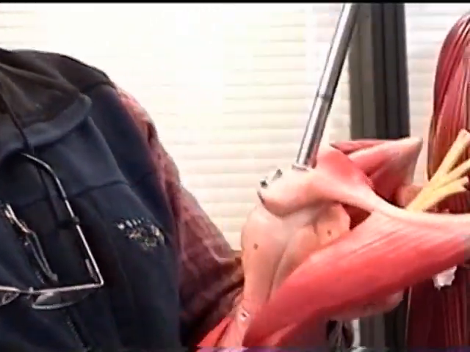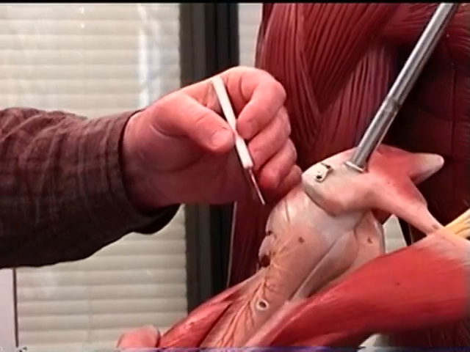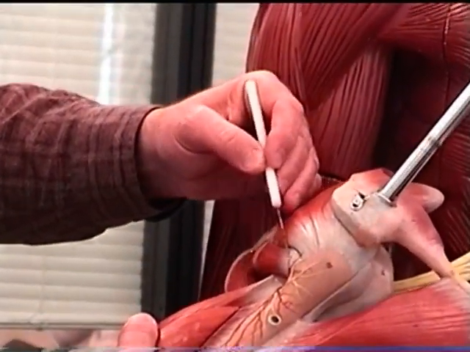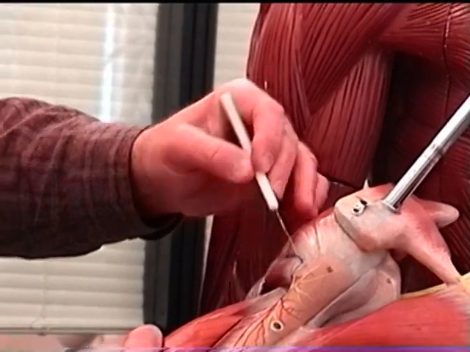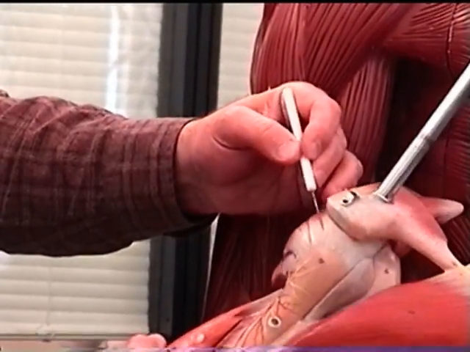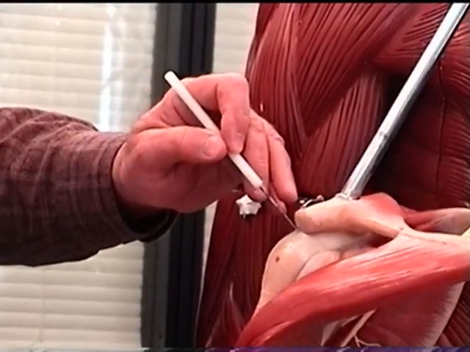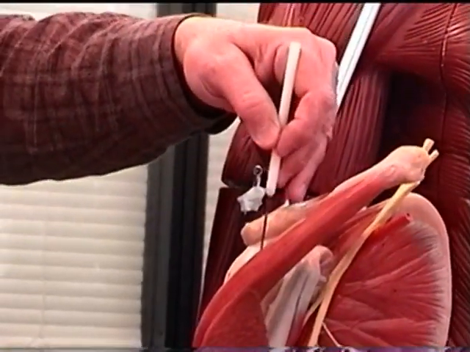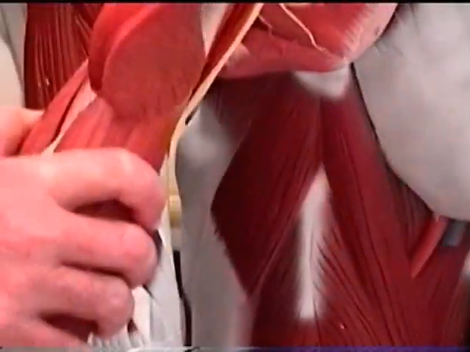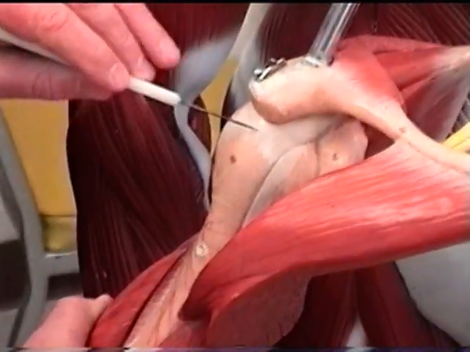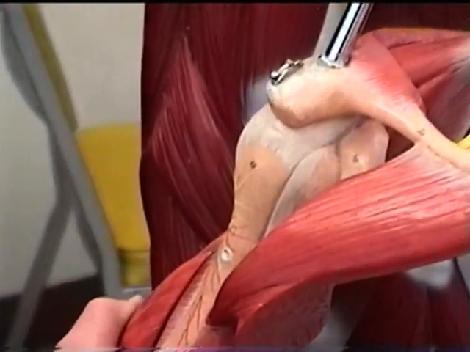On this model we can see why these muscles make up the rotator cuff. We can actually see the teres minor attaching to the head of the humerus, the infraspinatus attaching to the head of the humerus, the supraspinatus attaching to the head of the humerus, and the subscapularis attaching to the head of the humerus. So they create a tendon that goes all the way around the head, hence the name rotator cuff.